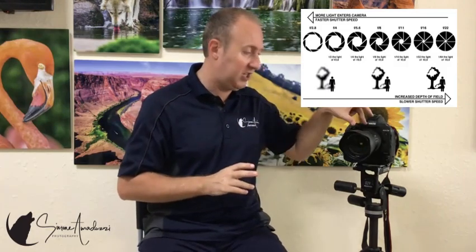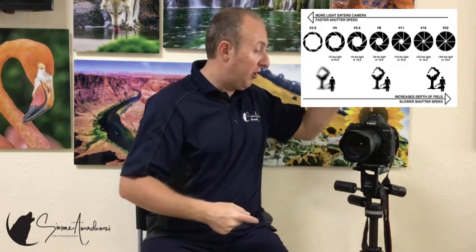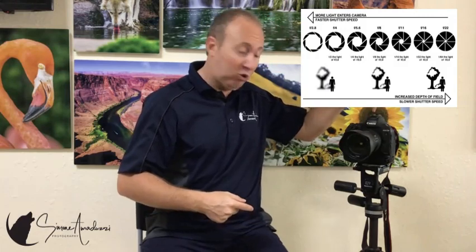Now, let me give you another explanation. As you can see, this lens, which is a 24-70, looks big. Why? Because in this lens I have a lot of glass inside that allows the same amount of light, which is the maximum 2.8, to go from where the light is coming in to where it is going.